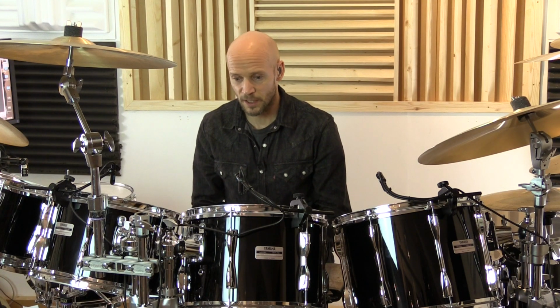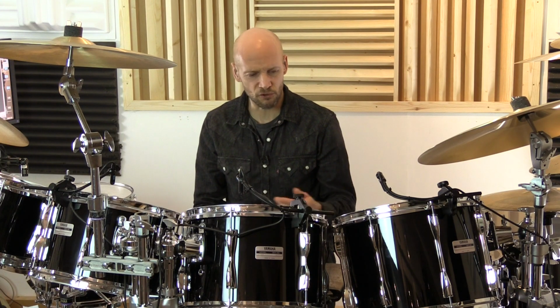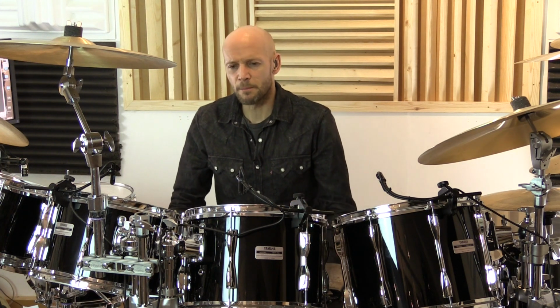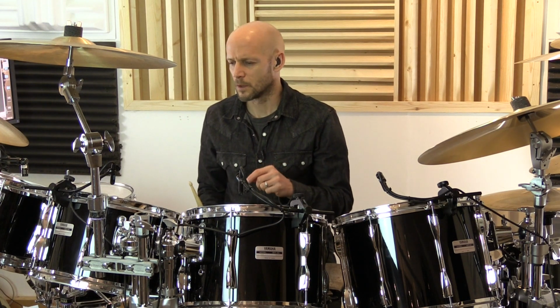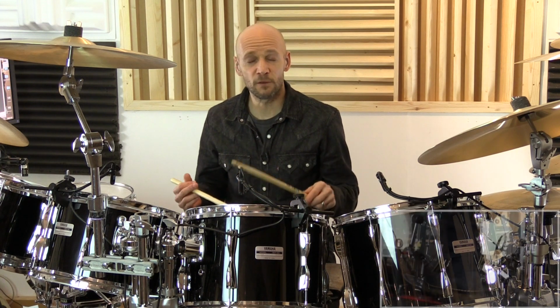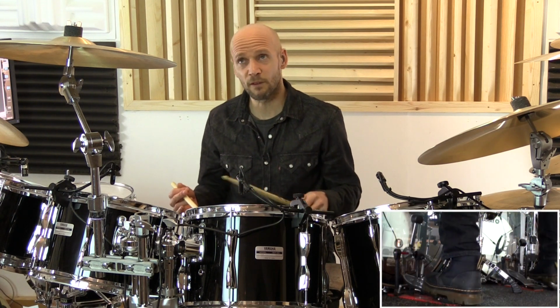And so to finish, I'll just leave you with this challenge that you could try over your shuffle feel. We could think of that bell pattern as being made up of a 5 and a 7. So 1, 2, 3 triplet, 4 triplet, 1, 2, 3, 4, 5, 1, 2, 3, 4, 5, 6, 7, 1, 2, 3, 4, 5, 1, 2, 3, 4, 5, 6, 7.